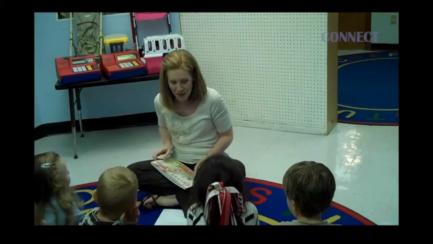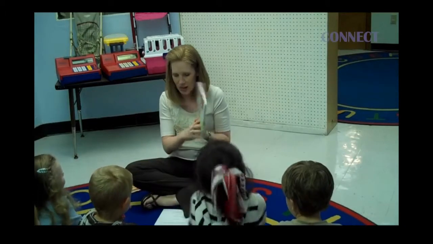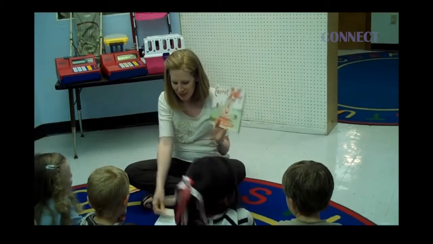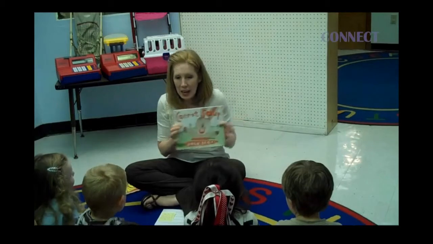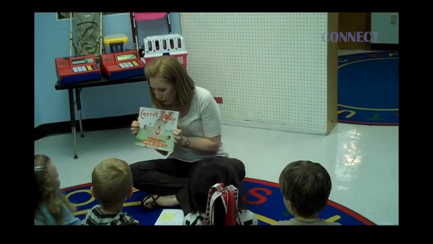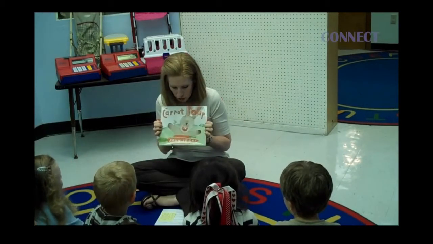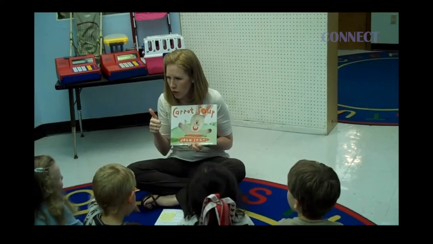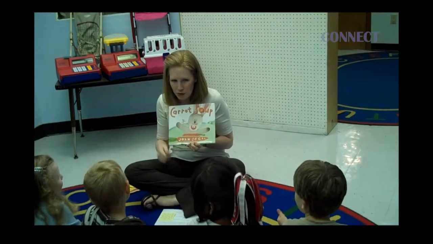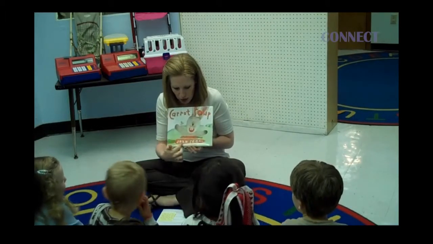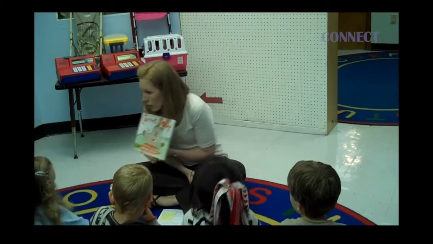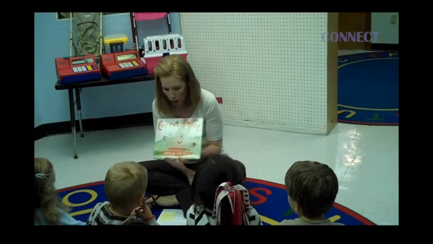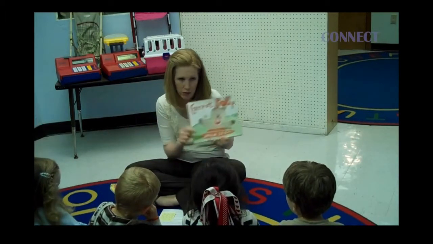Ready? Here's our story. This is called Carrot Soup. Carrot Soup, and the author and the illustrator is John Segal. Give me a thumbs up if you know this book. Okay, a couple of you have seen this one before. He wrote the words and he drew the pictures. Okay, John Segal.